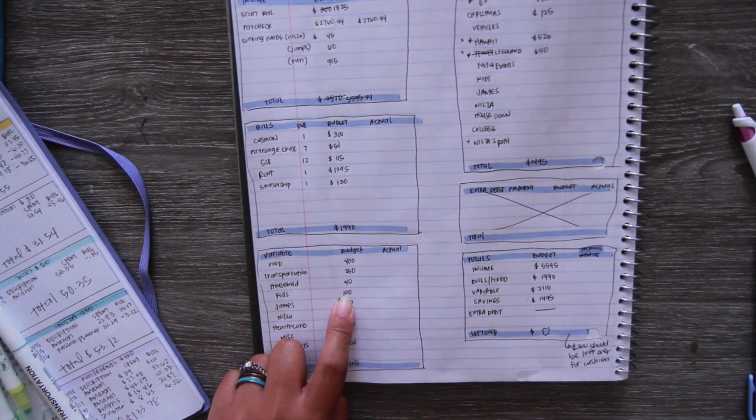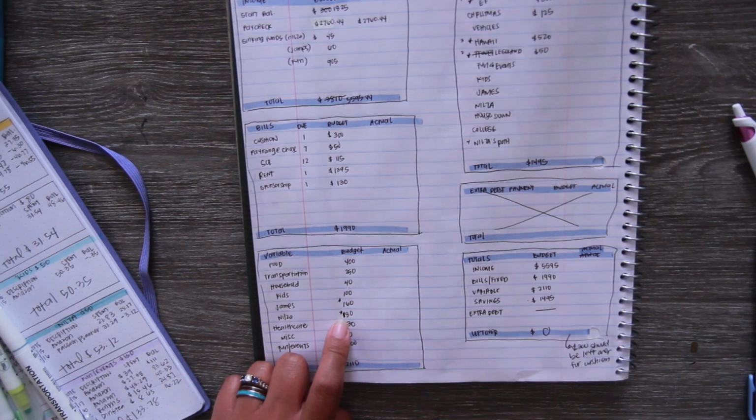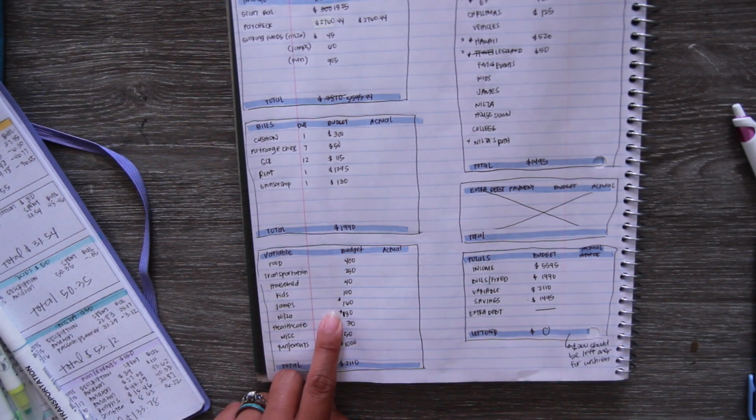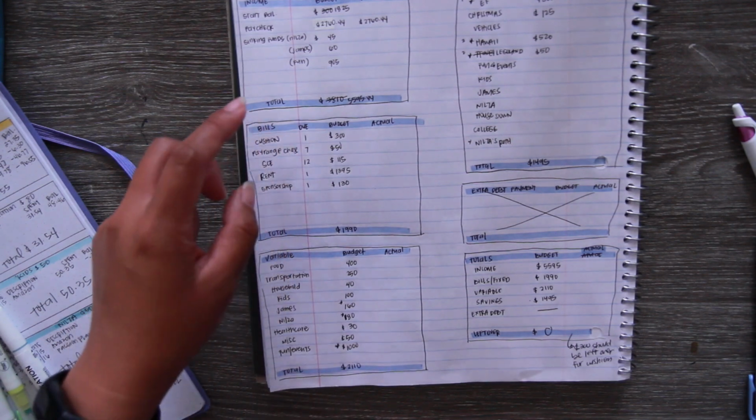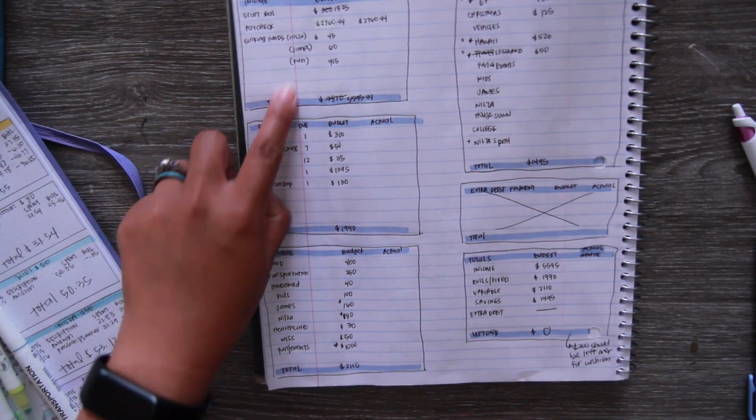Household, $40, kids, $100. I do have a list on my monthly budget calendar of the things that could be expenses for the kiddos. My husband, $160, myself, $80. And I put asterisks here, so myself, my husband, and Fun and Events, to give me a heads up that those are from our sinking funds.